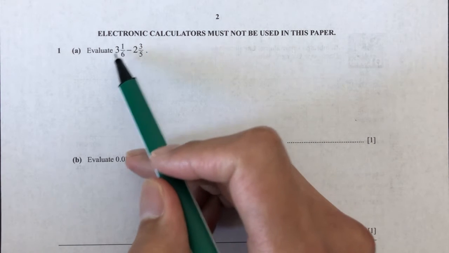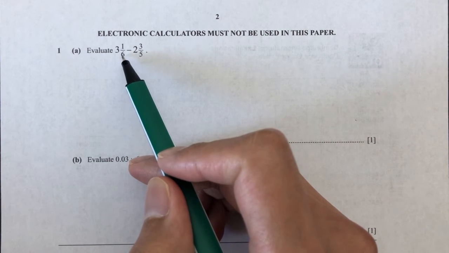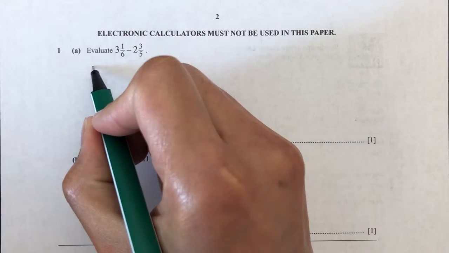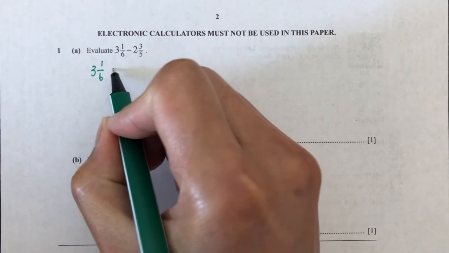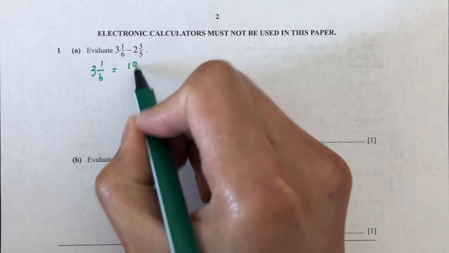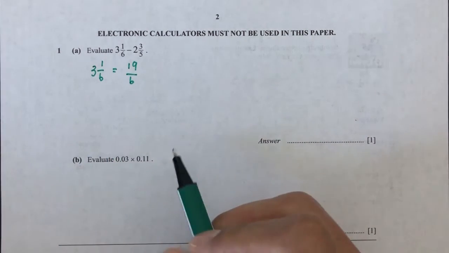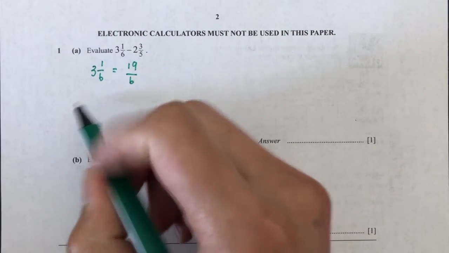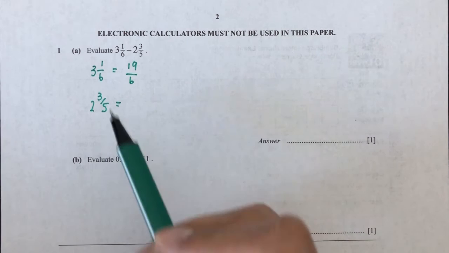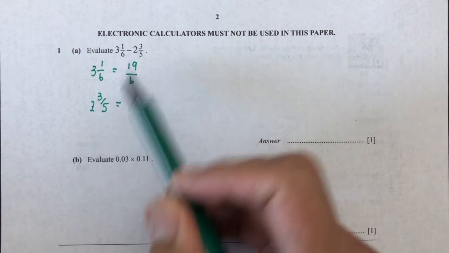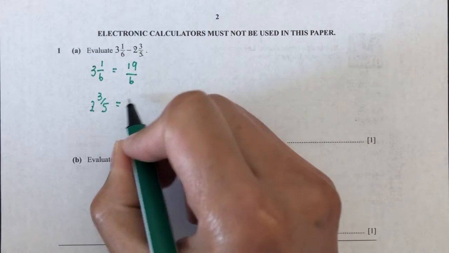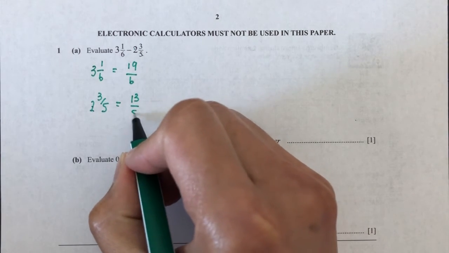You will do 3 times 6, which is 18, plus 1, 19. So 3 1/6 becomes 19 over 6. Okay? And how about this one? This one is 2 3/5. The same step: 2 times 5 is 10, 10 plus 3 is 13. So it becomes 13 over 5.